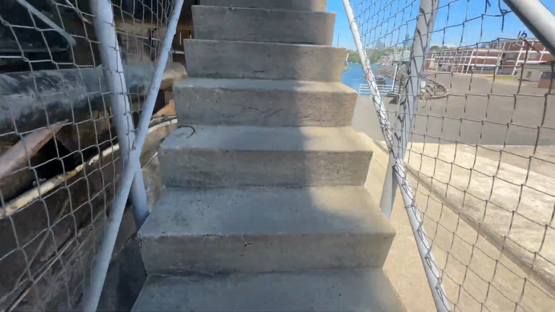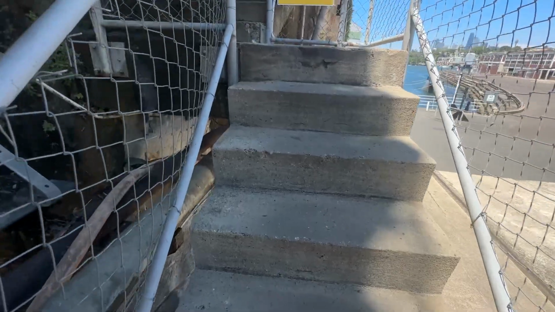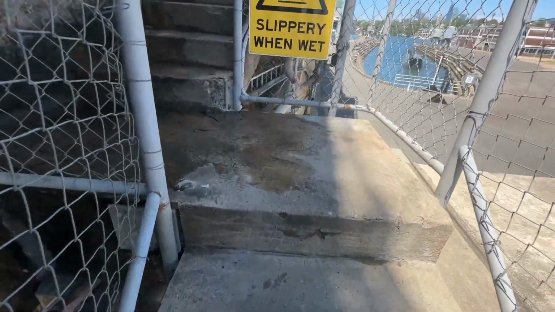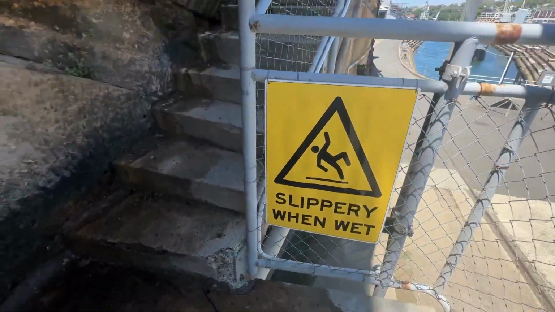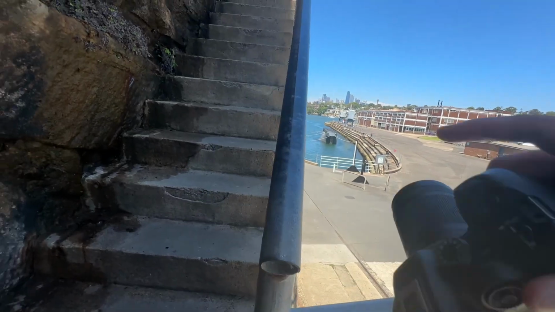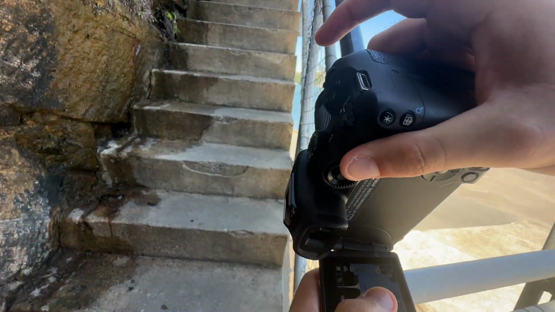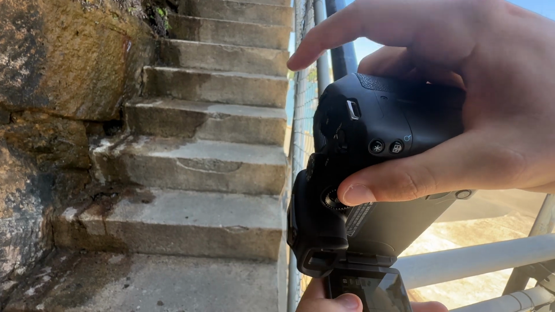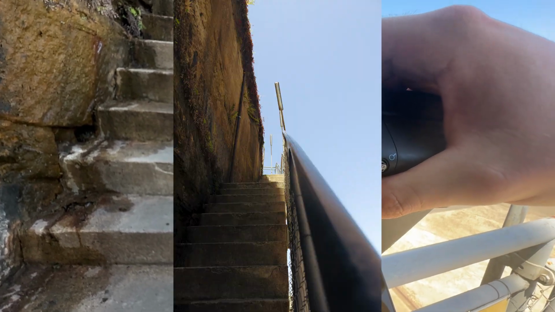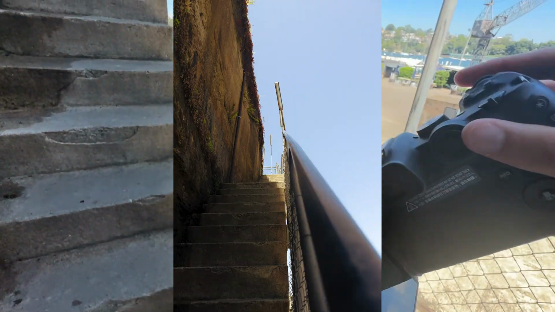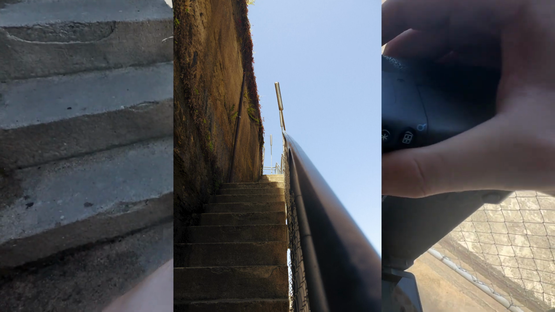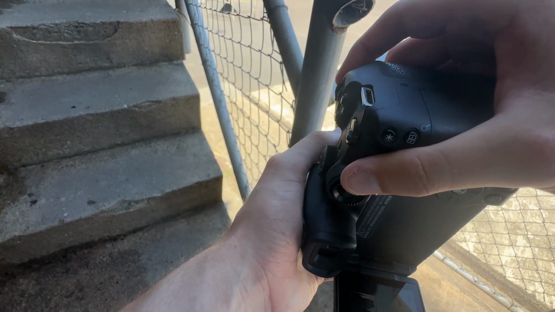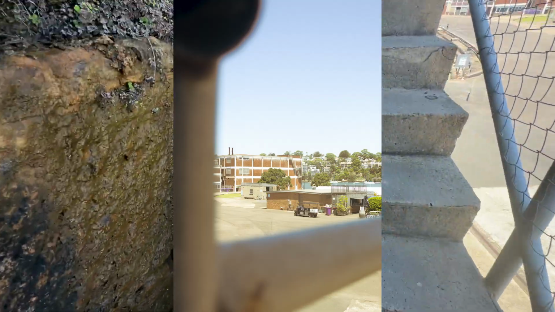Well, not ISO, just all three of them. Actually, if we can. That looks quite cool. Alright.